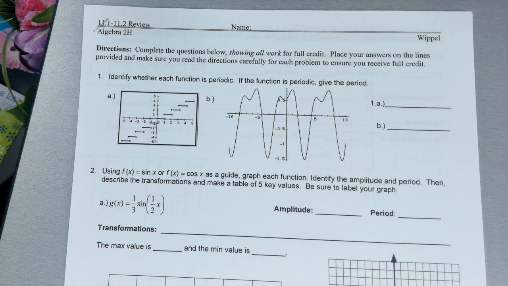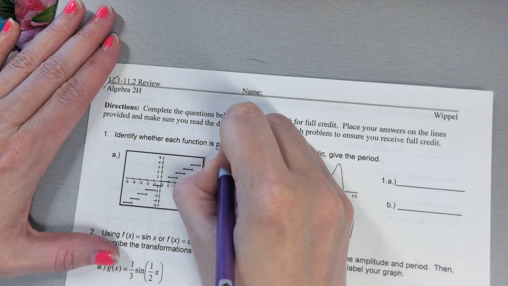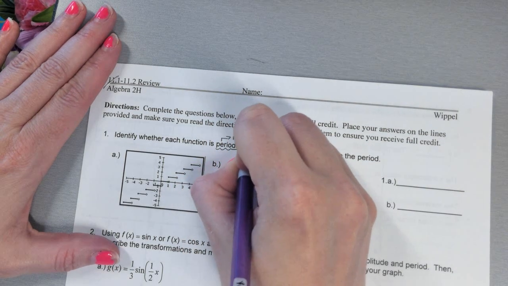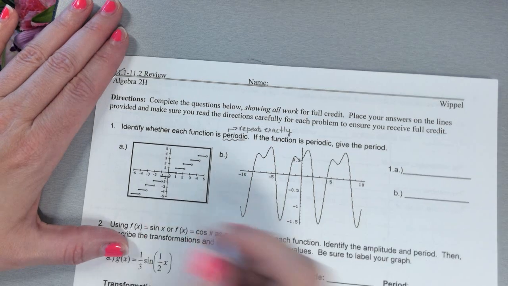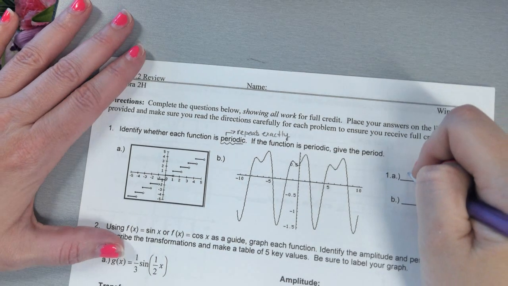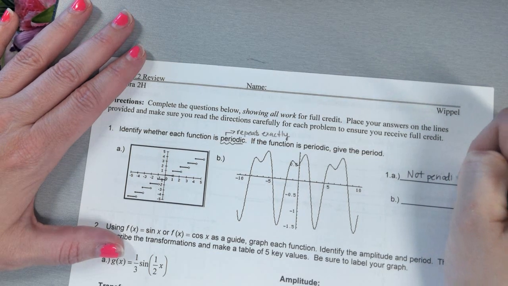Alright, so for the first page, remember, like I said, this is exactly the format of your quiz. So the first thing you're going to do is identify whether it's periodic. Remember, if it's periodic, it repeats exactly in cycles. So this one is not periodic. You can say no, or you can say not periodic. Either one is fine, okay?